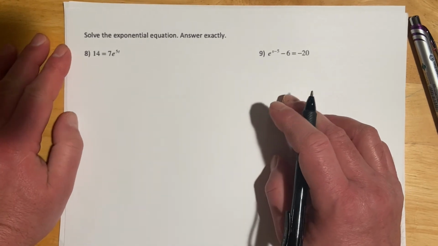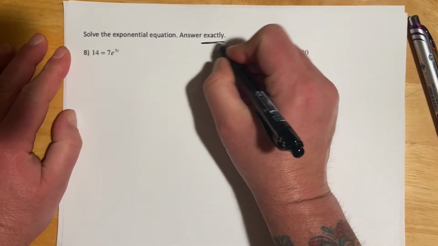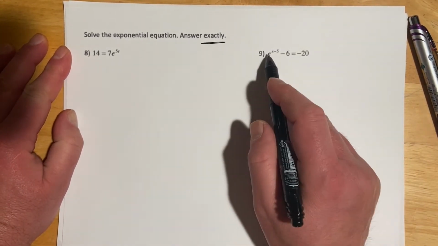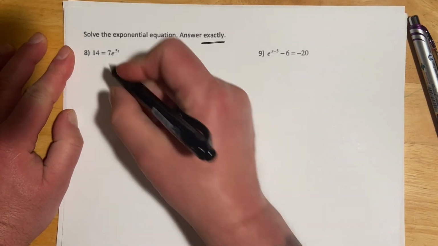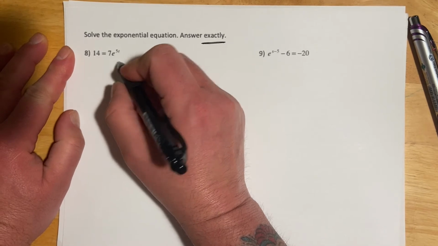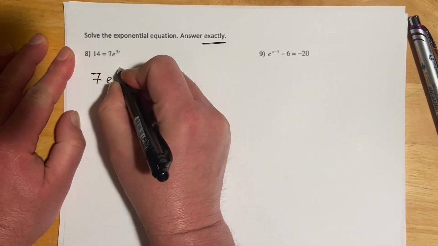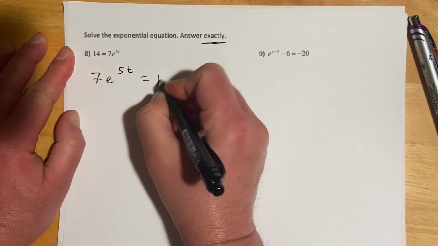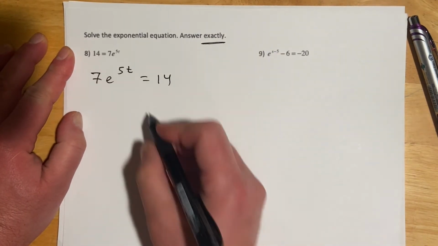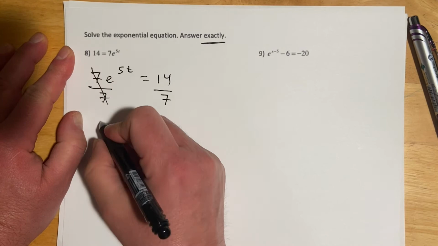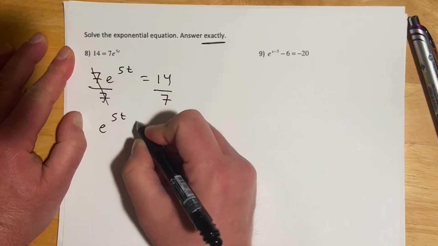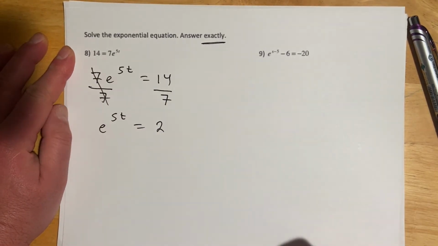Okay, and then these next couple of examples are asking for the exact solution, and they'll do that sometimes with problems involving e, so that just means we're going to write the answer in terms of e. So this first one, let me write this in the other order just because I feel like it looks nicer with the variable on that side. And I'm going to isolate, so I'll divide out that 7. e to the 5t equals 2.